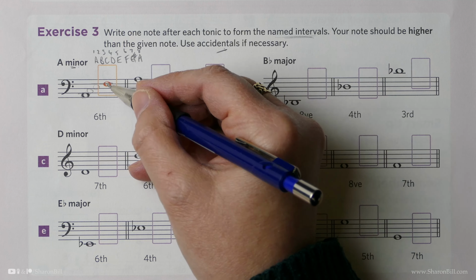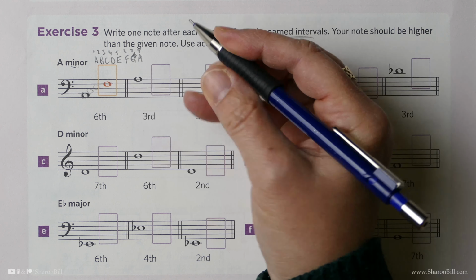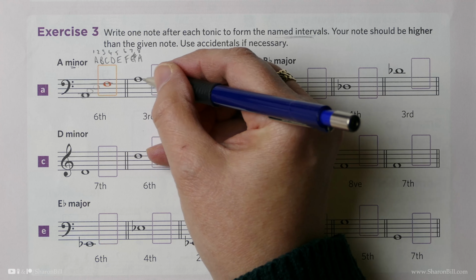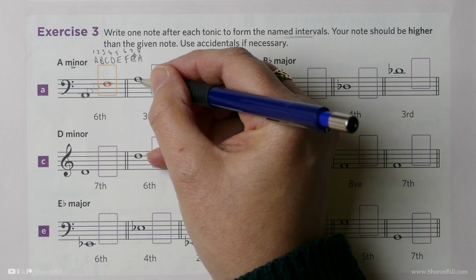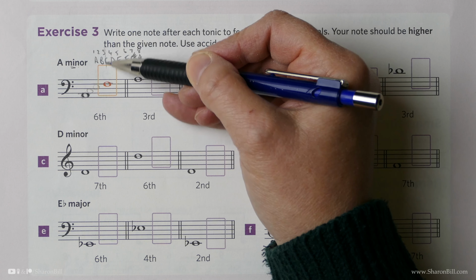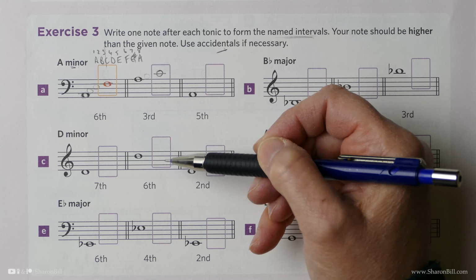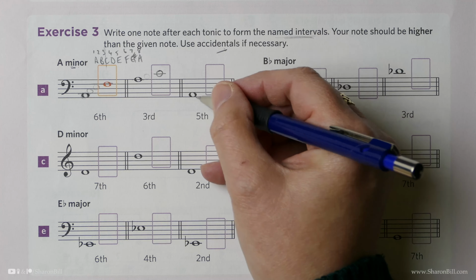However, that's not applied here because that's a note F. So now we're counting quite high from this A, so we've got to use some ledger lines. So A is 1, B is 2, use a ledger line for middle C, there's our third, and that tells us we're correct.